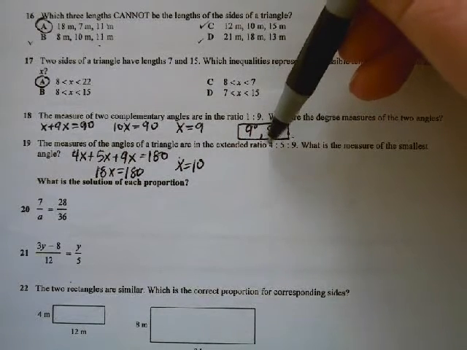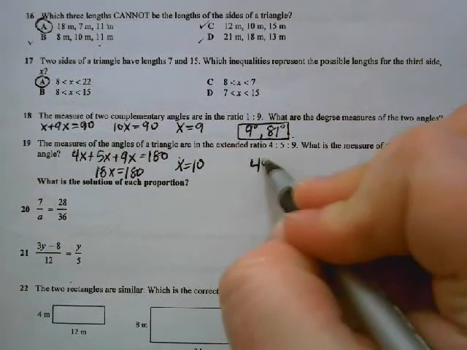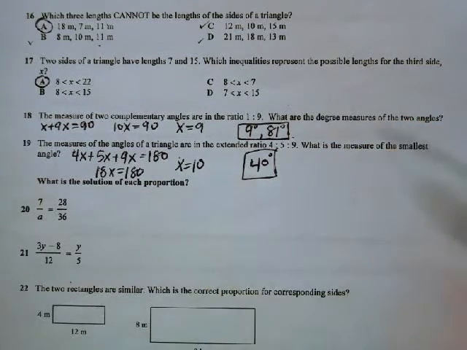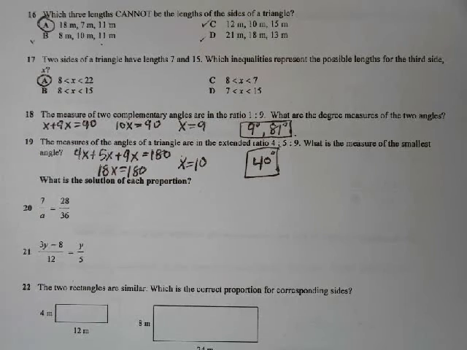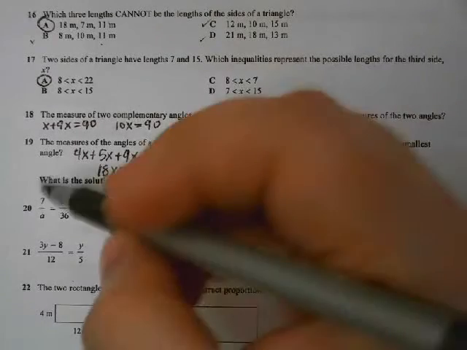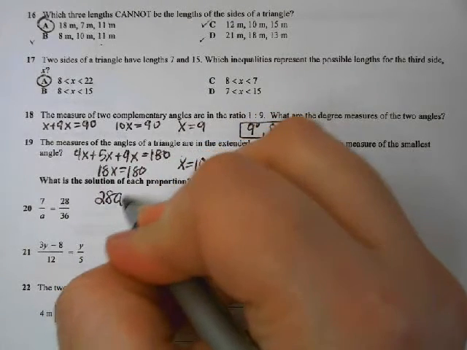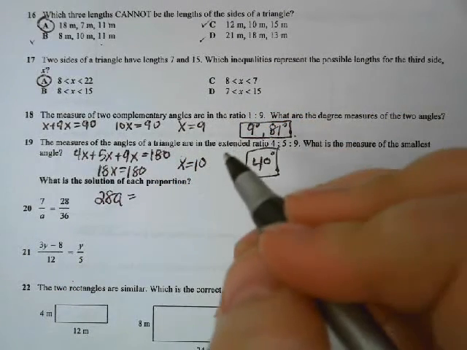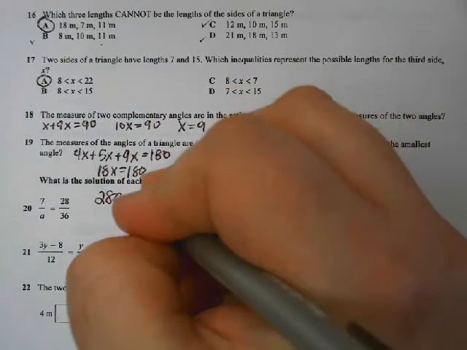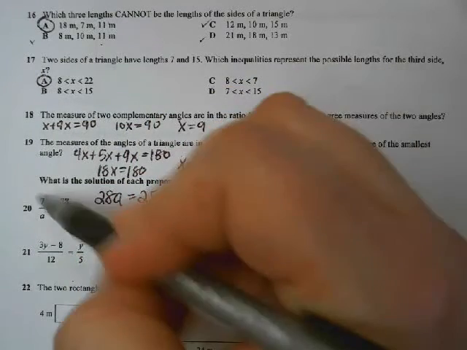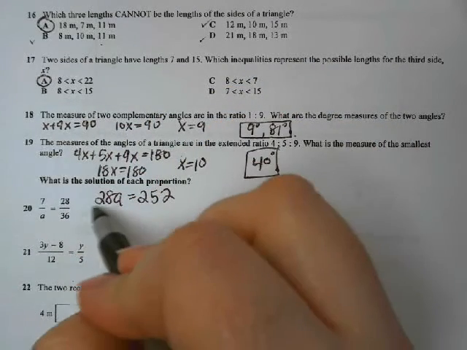Alrighty, number 20. We are going to cross multiply. So 28 times A and 7 times 36, 252. So cross multiplying, we'll divide by 28. That doesn't look like an 8. A is equal to 9.